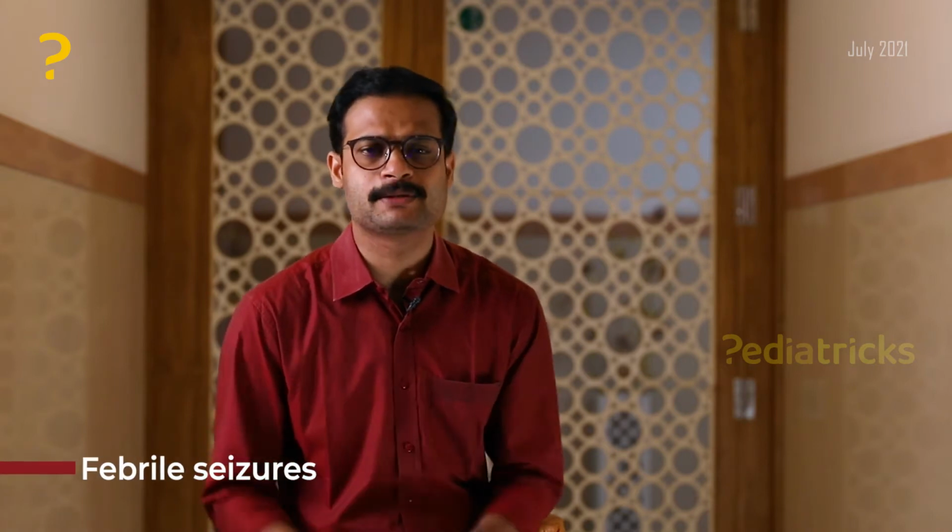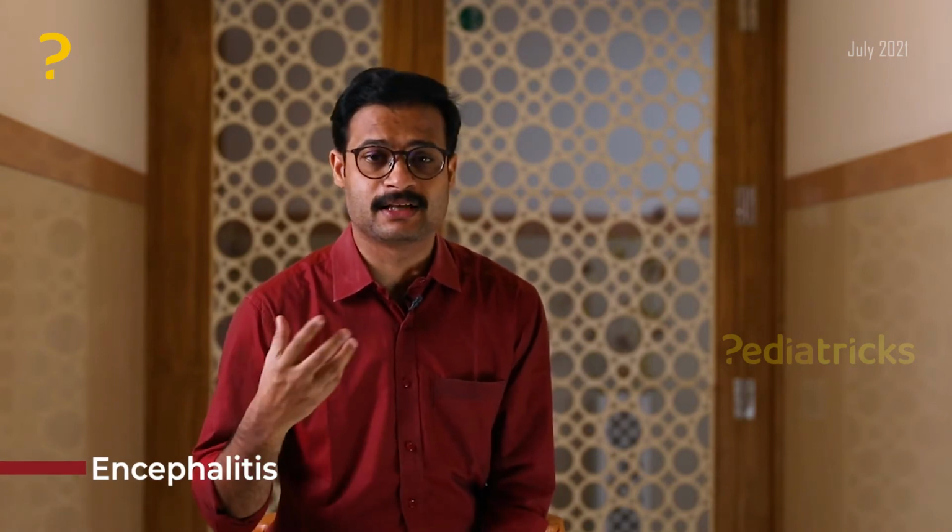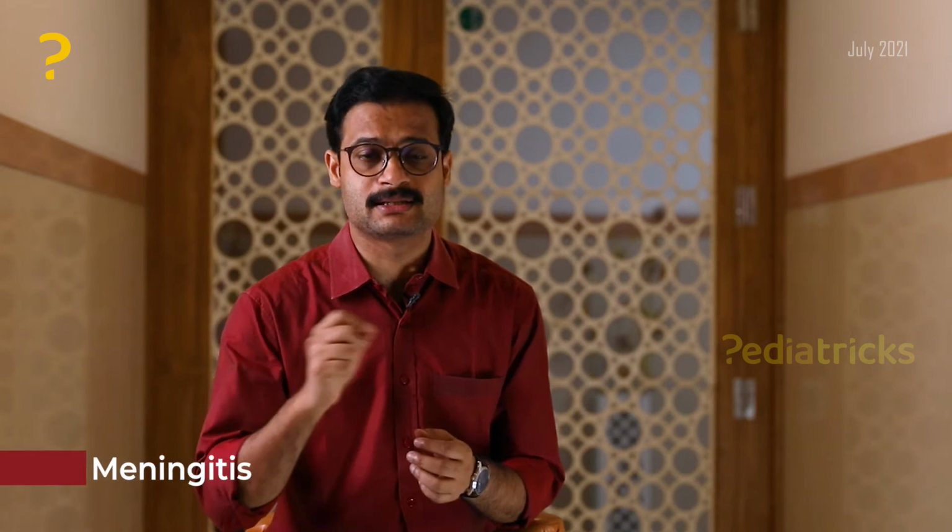Our parents are very much worried when kids get fever, whether this will cause a seizure or a fit in the child. So basically, fever with seizures are seen in three main conditions. One is febrile seizures. Next is encephalitis, the infection of the brain. Third is meningitis, the infection of the layers protecting the brain.